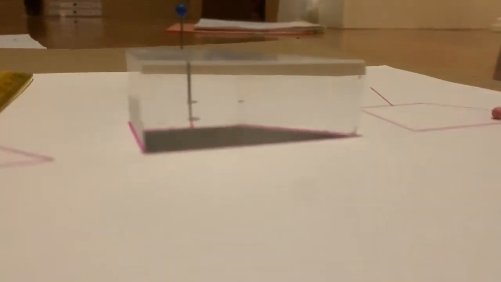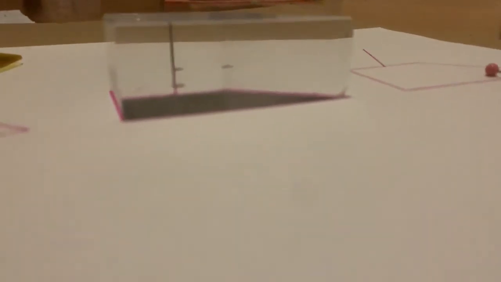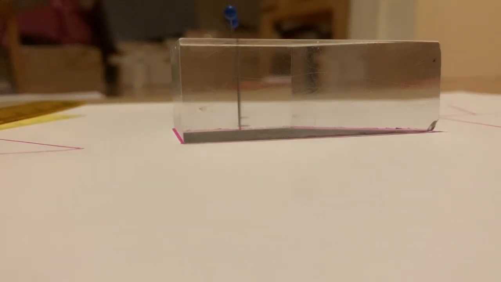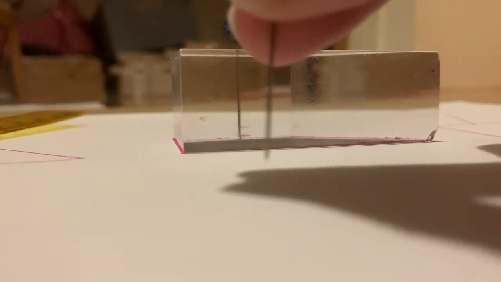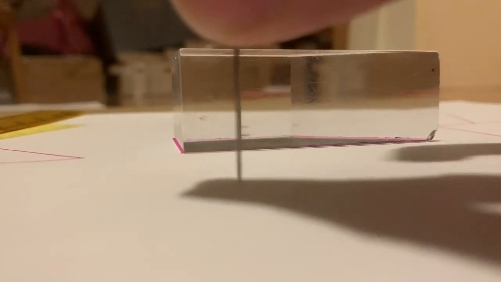All right, let's see. All right, here we go. Ready? Let me put my next 2 pins here where they are also in line.